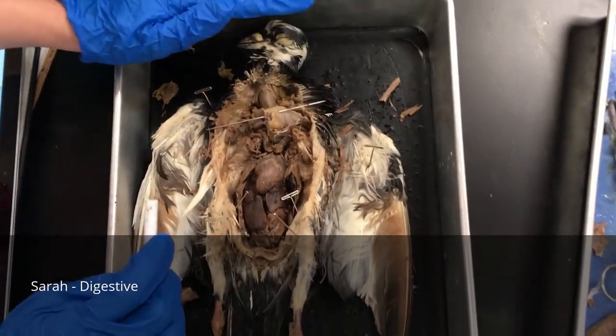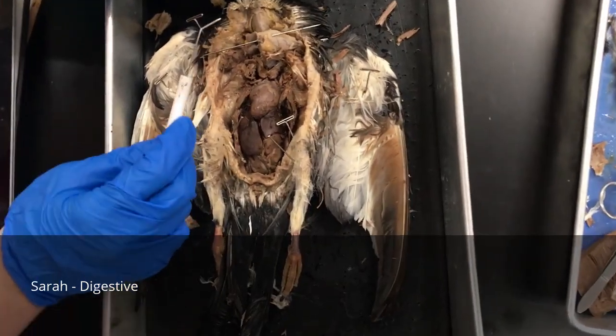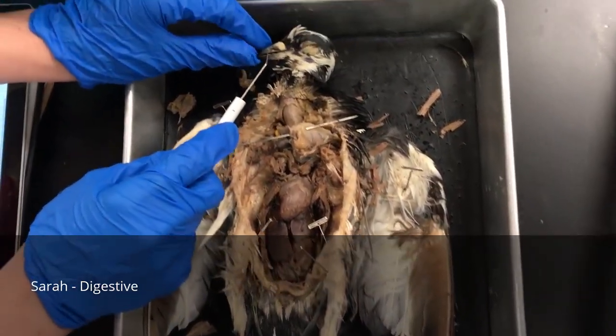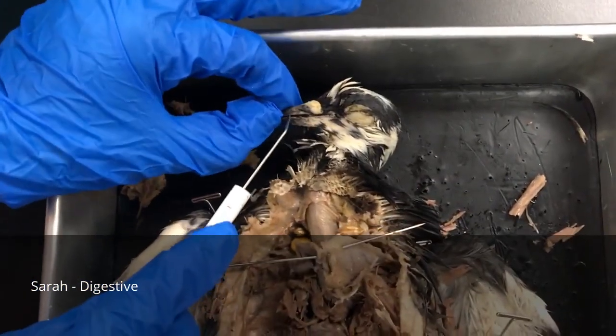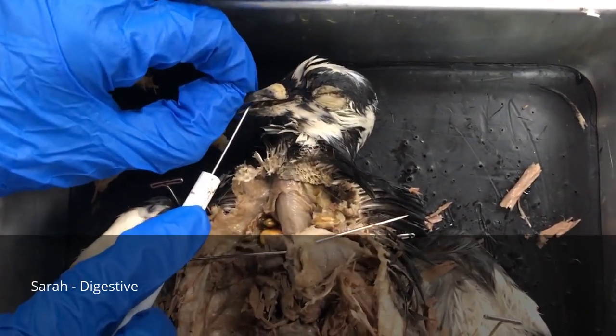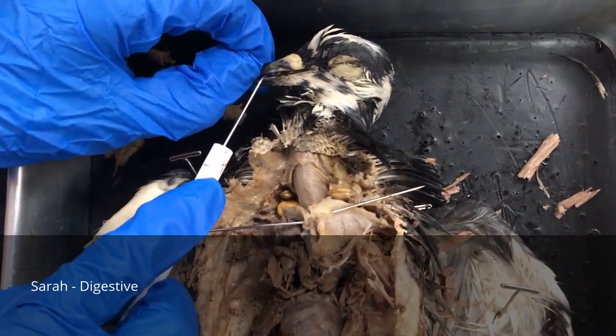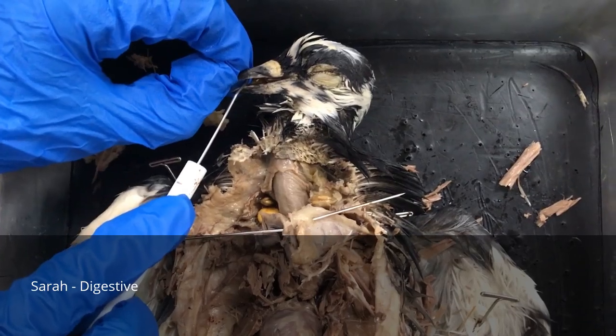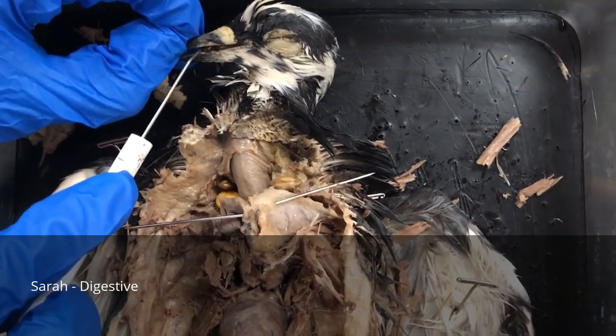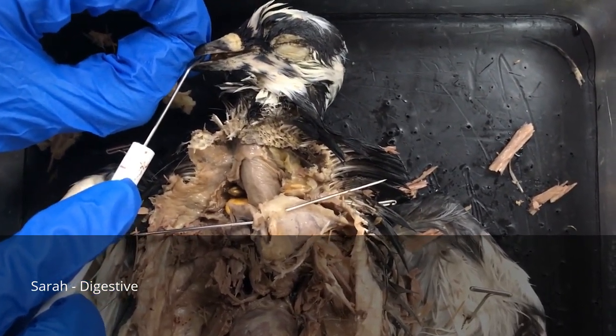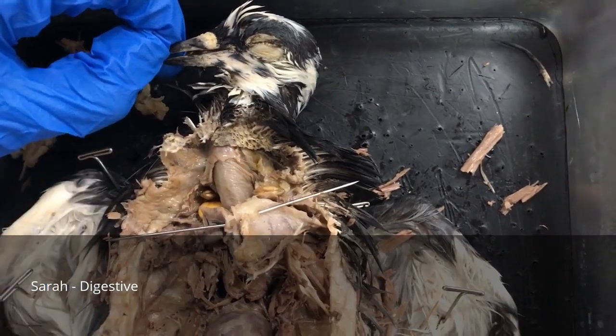We will now be discussing the digestive system. Here on our pigeon, we'll start with the mouth. The mouth has a hard beak, which allows it to crack the seeds and other food that it may eat that's really hard. You might notice that it doesn't have any teeth. That's an adaptive feature that makes it lighter, so it has less bones, and it makes it able to fly better.